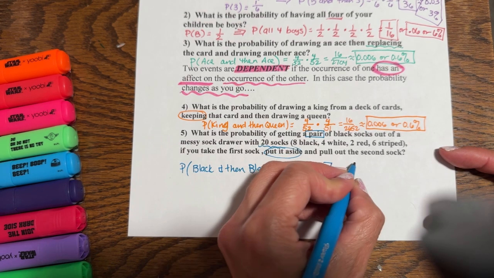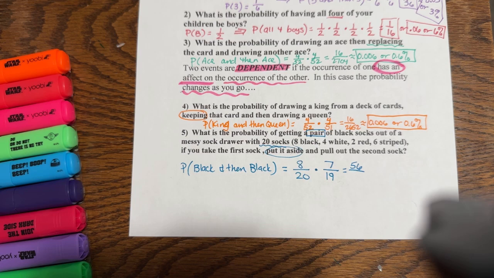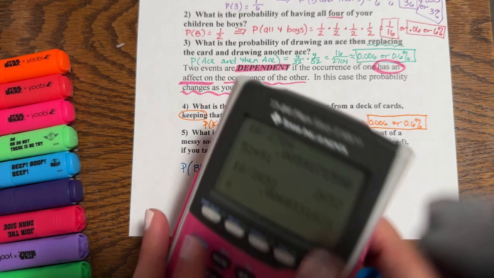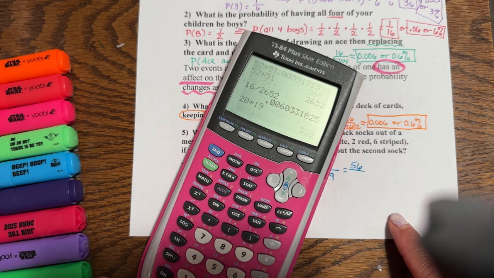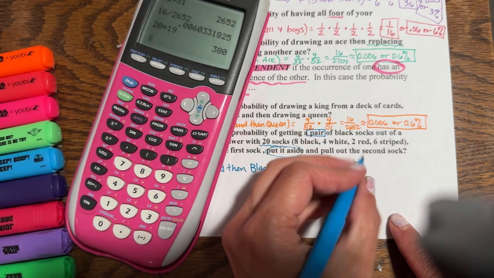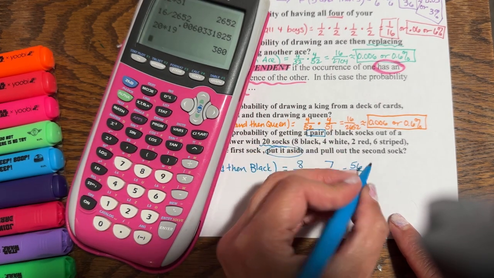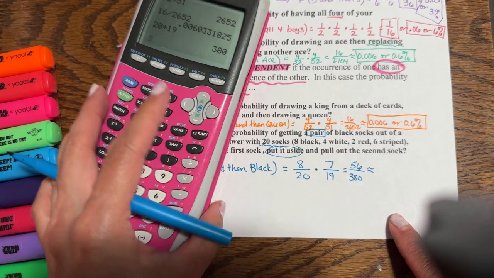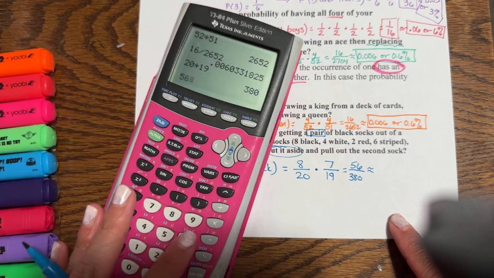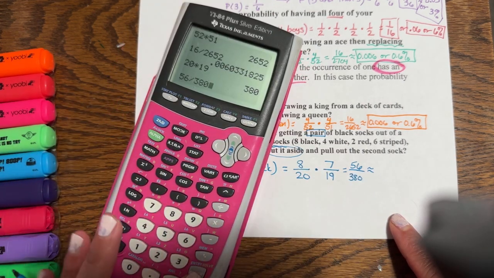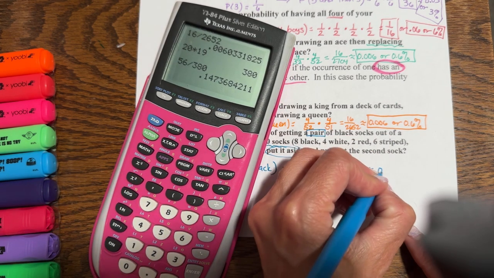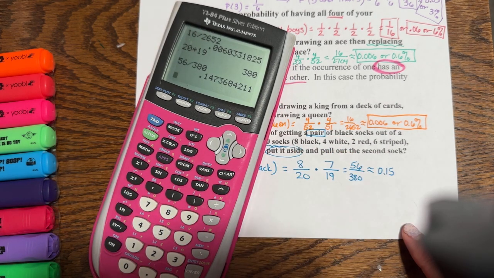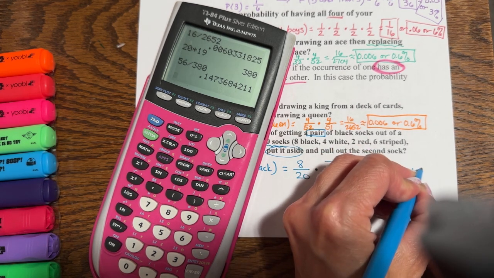8 times 7 is 56. 20 times 19, I won't be able to do that one in my head. Let's see, 20 times 19 is 380. And then, I don't want to reduce that, so let's just get the decimal. So 56 divided by 380 is 0.15. Or we could write that as a percent, which would be 15%.